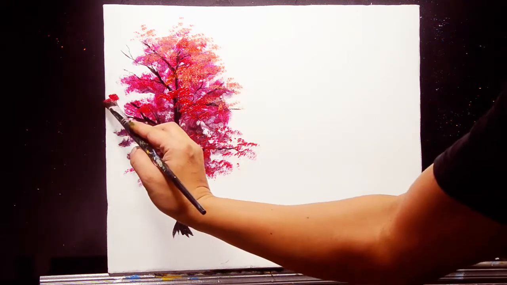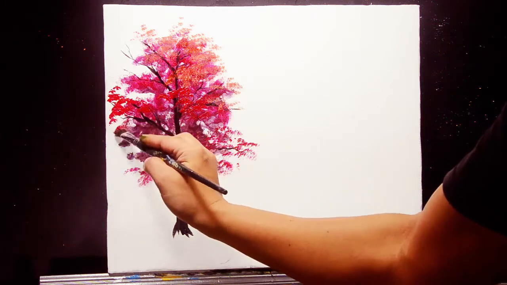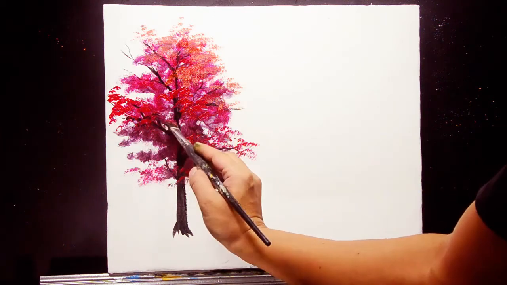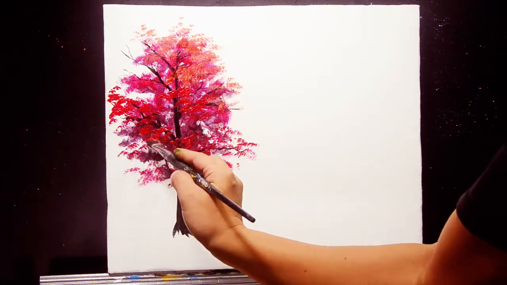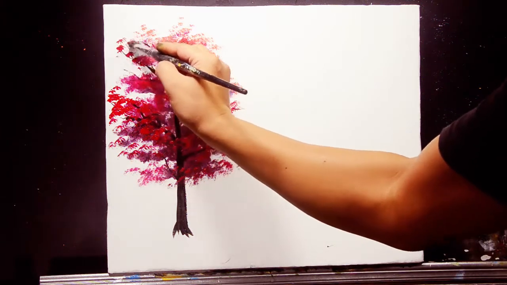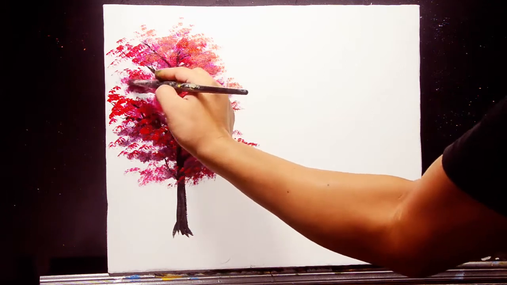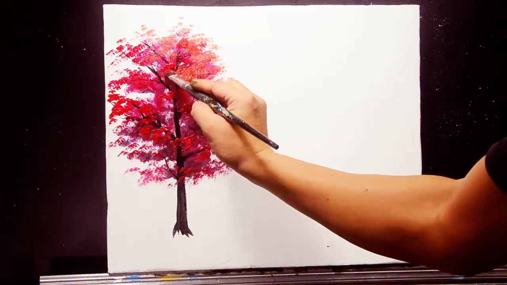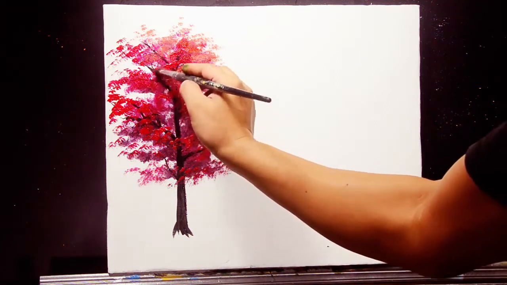This style of technique is what we always use when making trees. More crimson red for the color of the trees here, or the leaves color. It's looking good for this first layer of my trees here.